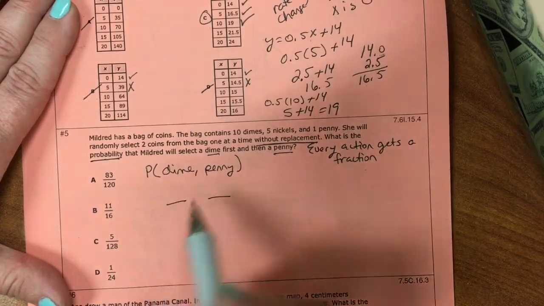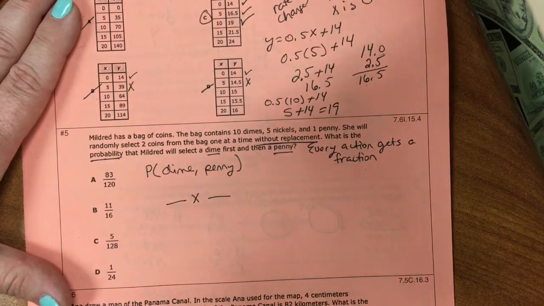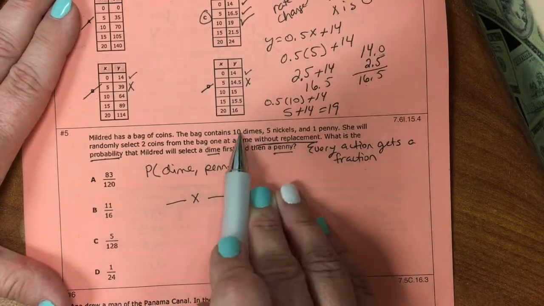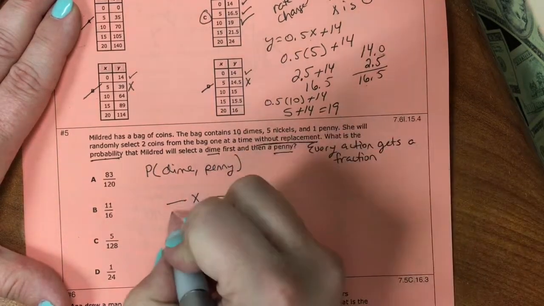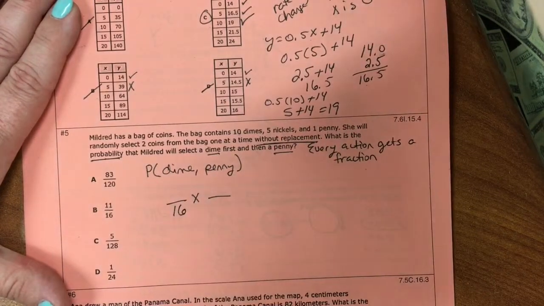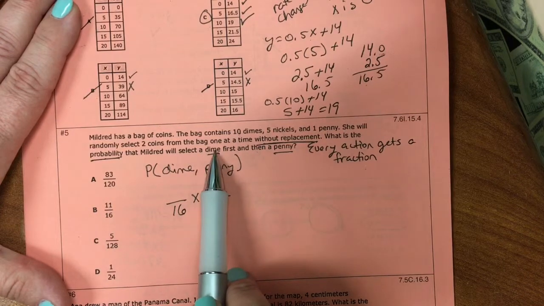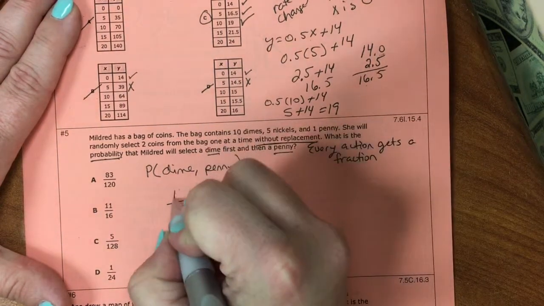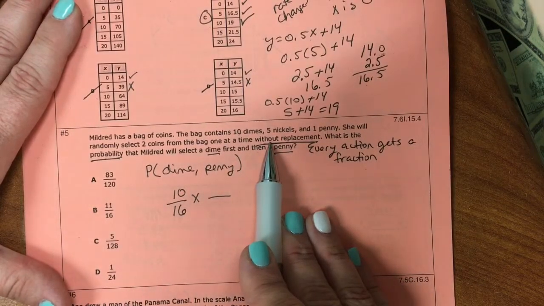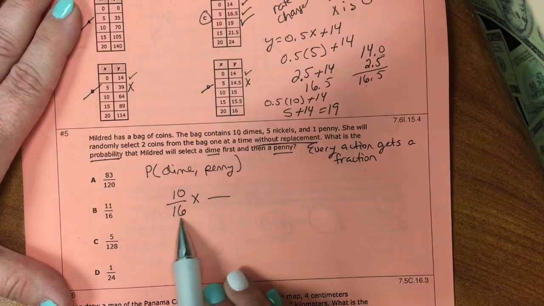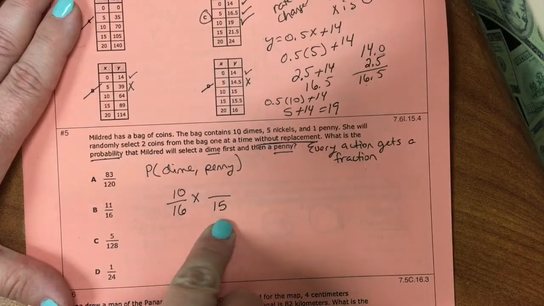Every action gets a fraction. So I'm going to have a fraction for the dime and a fraction for the penny, and then I will multiply that together. So I have to find out the total number of coins I have. So I have 10 dimes plus 5 nickels is 15, plus 1 is 16. So I start off with 16 coins. Okay, I want to know the probability of drawing a dime out. There's 10 dimes. So this is going to be 10 out of 16. All right, this is without replacement. So she does not put the dime back in. So I no longer have 16 coins. I have 1 less.